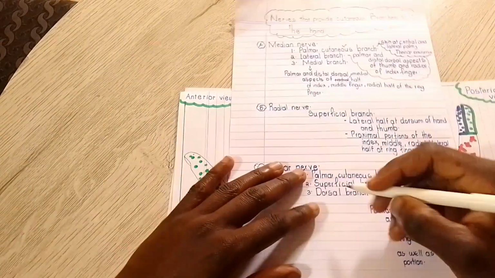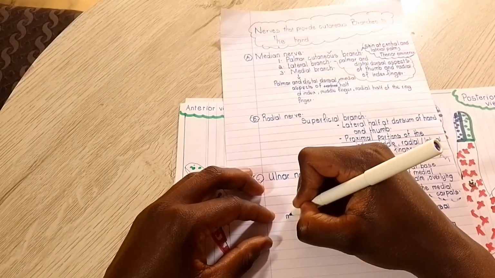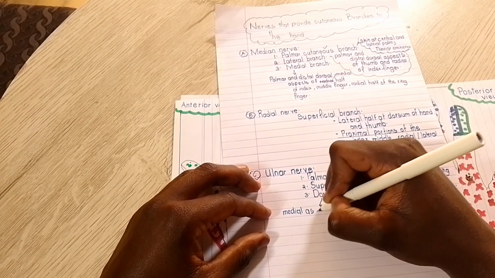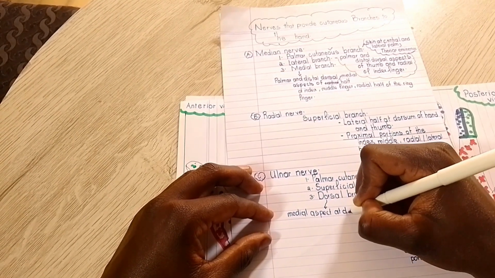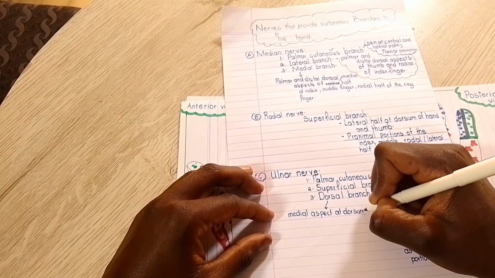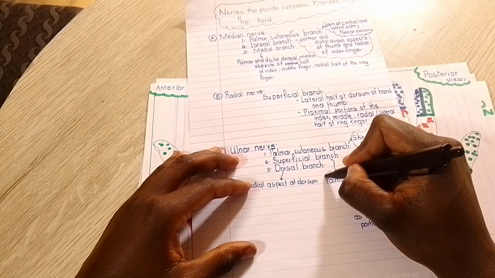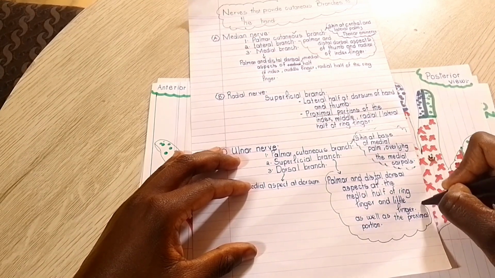So as we said, finally, the medial aspect at the dorsum of the hand. I'm just separating from this; this one here was when we were looking at the superficial branch.